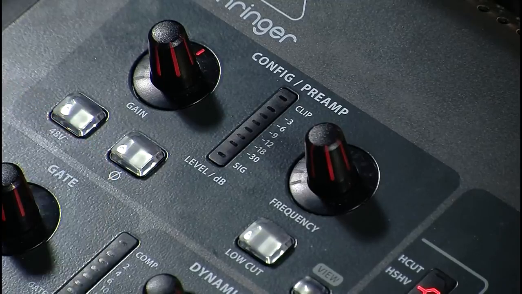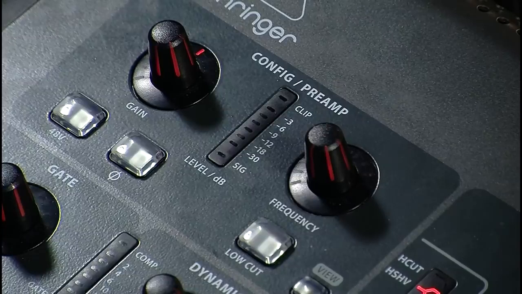Polarity reverse basically just flips the polarity of the channel. It's like taking 2 speaker wires at home and putting the black against the red and the red against the black, so positive to negative and negative to positive. Usually you don't do that. This is good if you are taking 2 microphones, one on top of the snare and one on the bottom of the snare, because one of the mics is going to be out of polarity with the other.